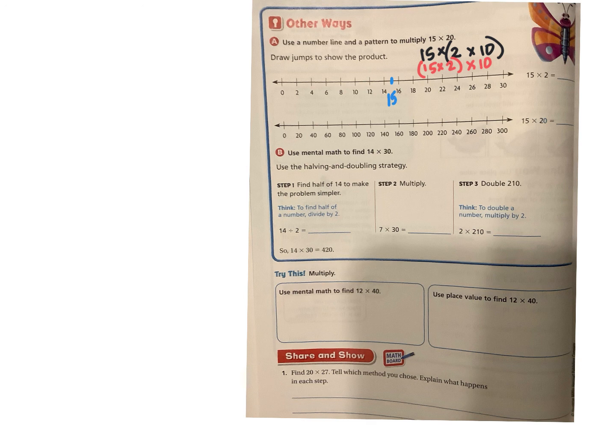The second 15, well, there's 1, and then 2, 3, 4, 5, 6, 7, 8, 9, 10, 11, 12, 13, 14, 15. That's my second 15. So we find out that 15 times 2 is 30. Now I can take a look at this.